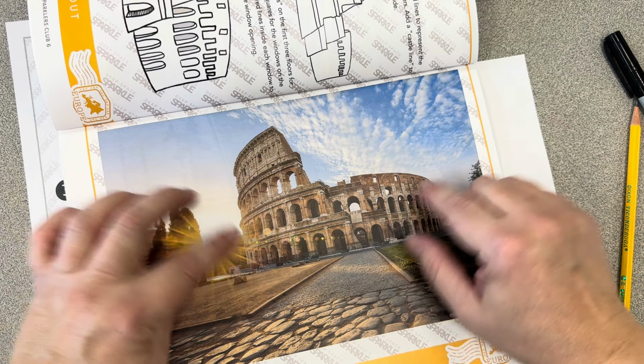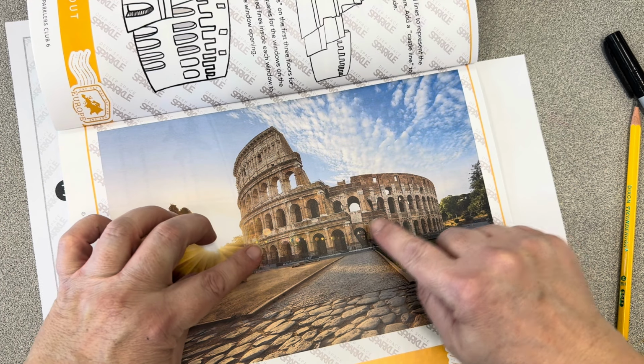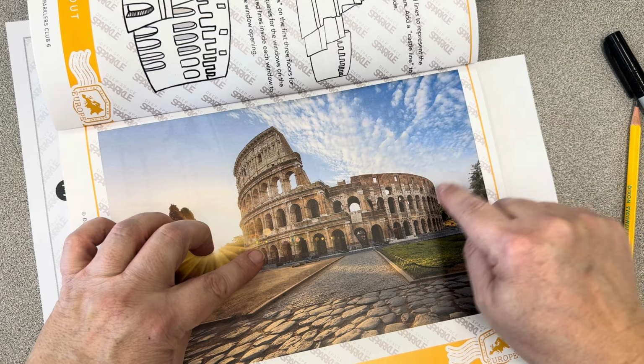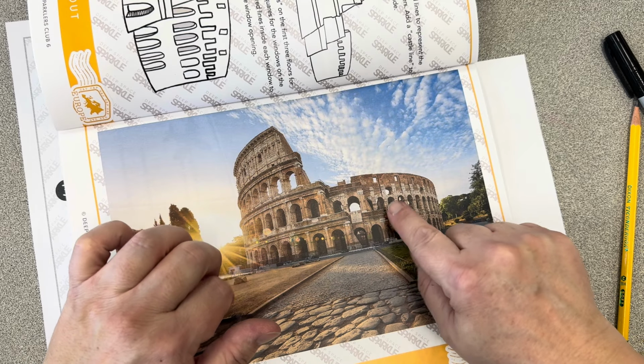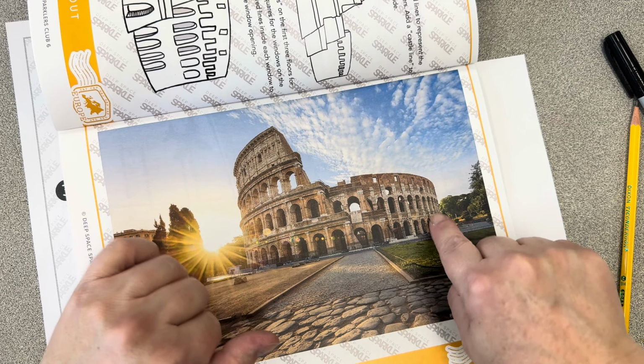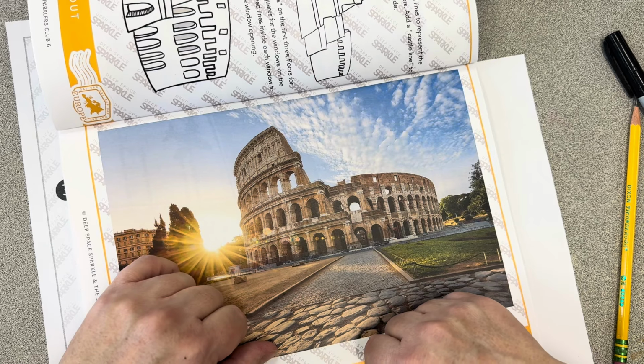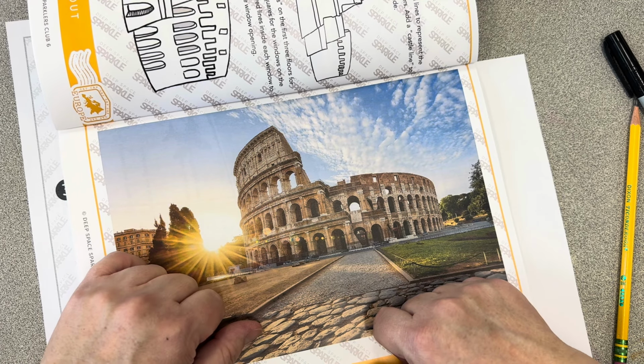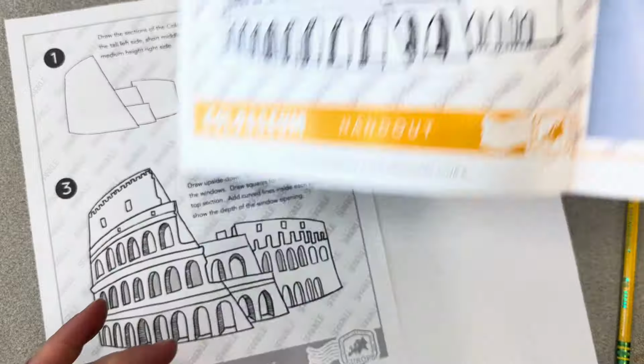This is what I like to use to get some fine detail, looking at where the arches are and how they look on the left side versus the right side, and I'll talk you through it as I'm working on mine. So these are the 2 pages that you're going to have.